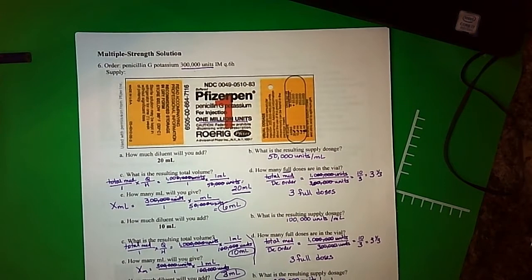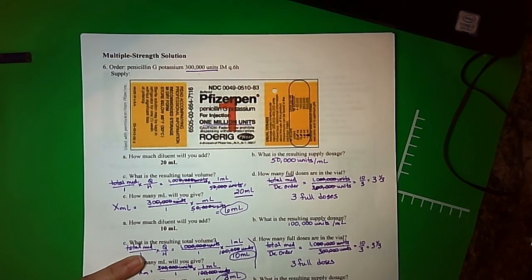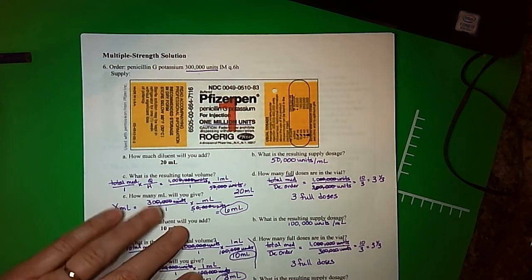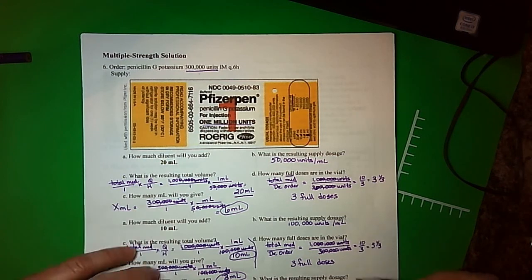I just wanted us to work all of them out to see that no matter how much diluent we added, our supply dose, or our number of full doses in the vial, was going to be the same. And it also gave us the extra practice that the more I added, the more milliliters I was going to give, the less diluent I added, the less milliliters I was going to give.